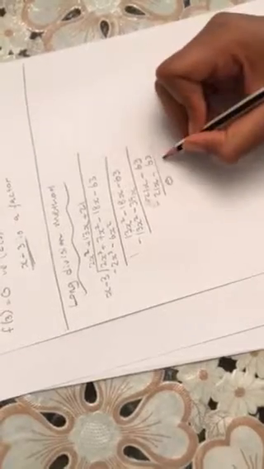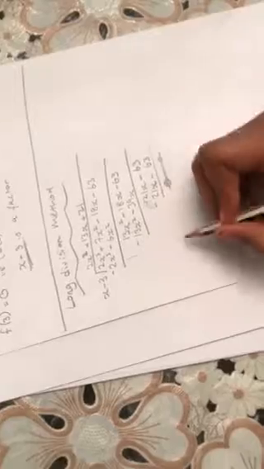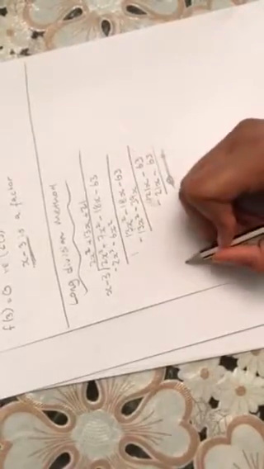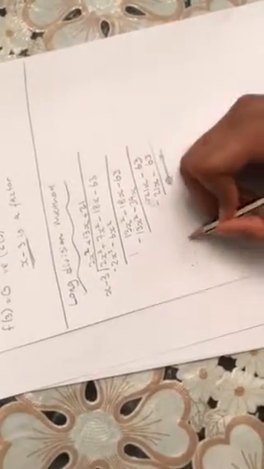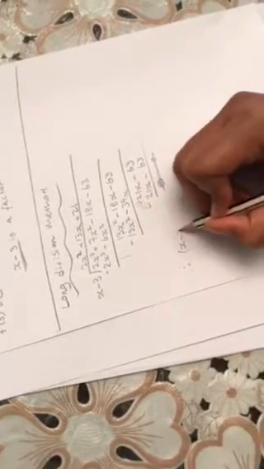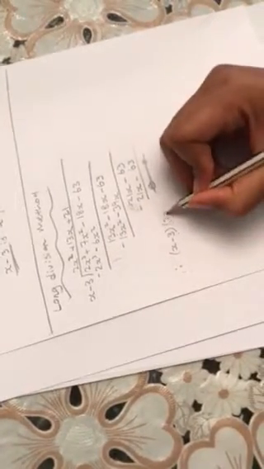So this minus this will be 0, and this minus this will be 0. So there are no remainders. So your factors are x minus 3 and 2x squared plus 13x plus 21.